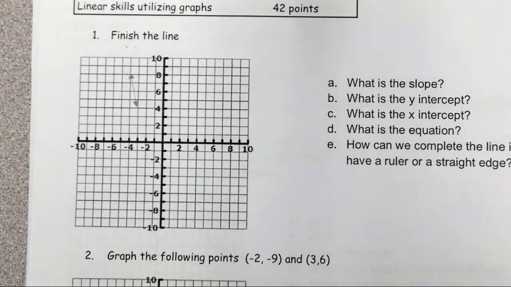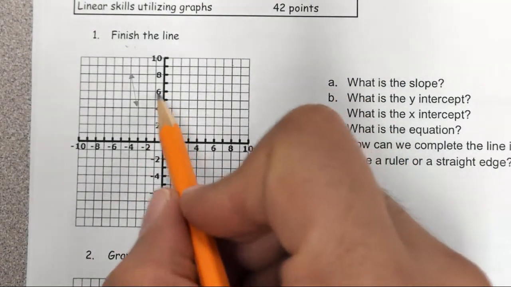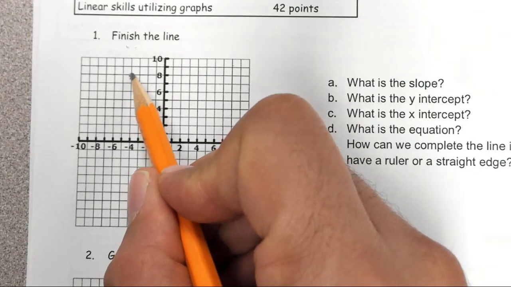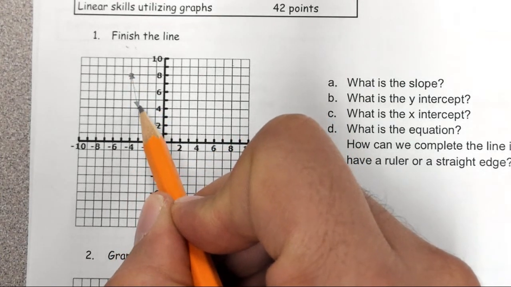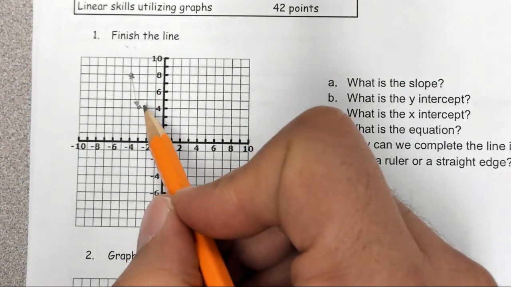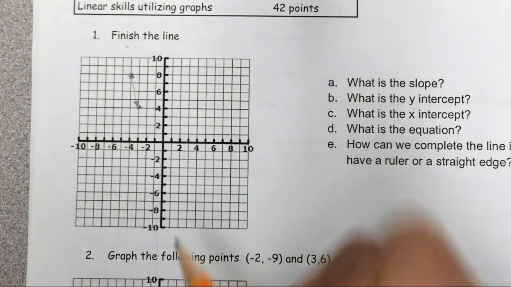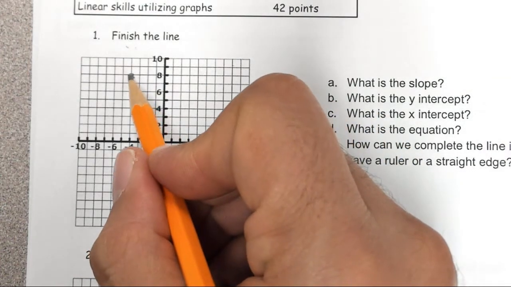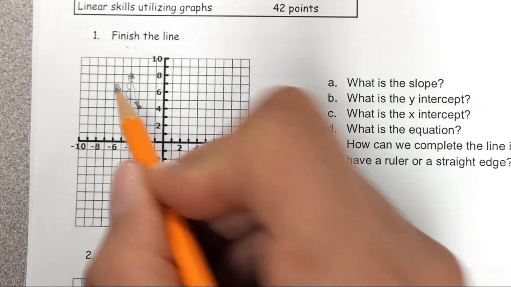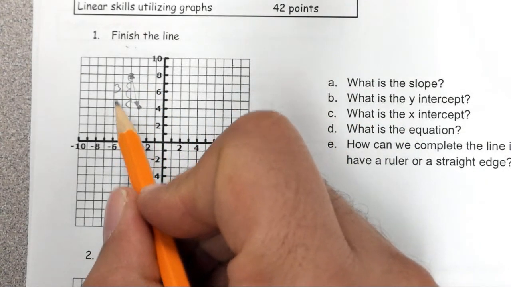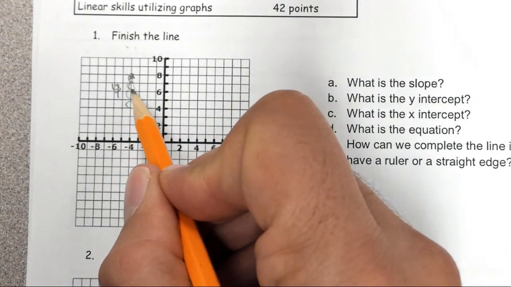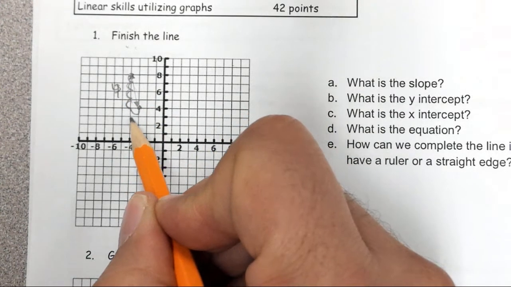What does that mean? That means it follows a pattern. So right here we have a dot, and right here we have a dot. All we have to do is follow the pattern from those dots and keep going, and that will give me a very straight line. So we're going to go 1, 2, 3, 4 down, that's the rise, and 1 to the right.